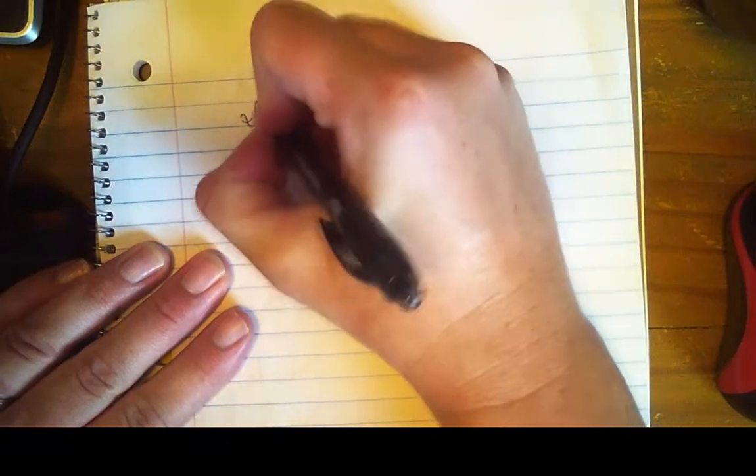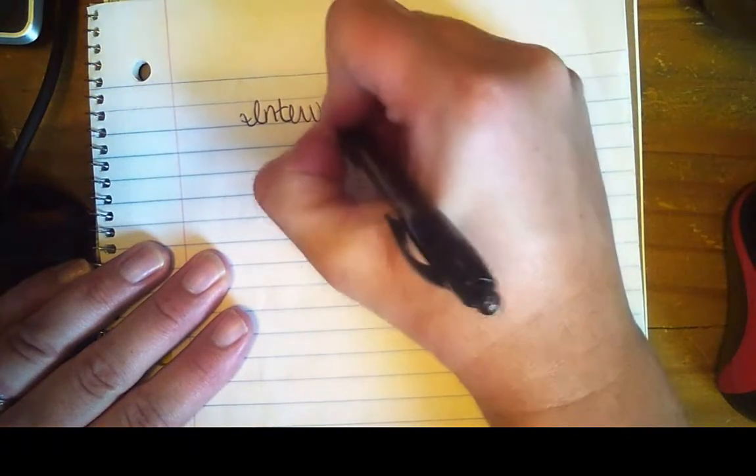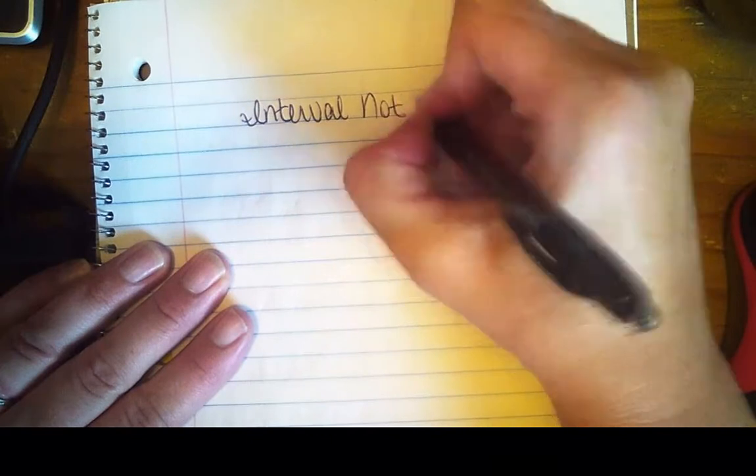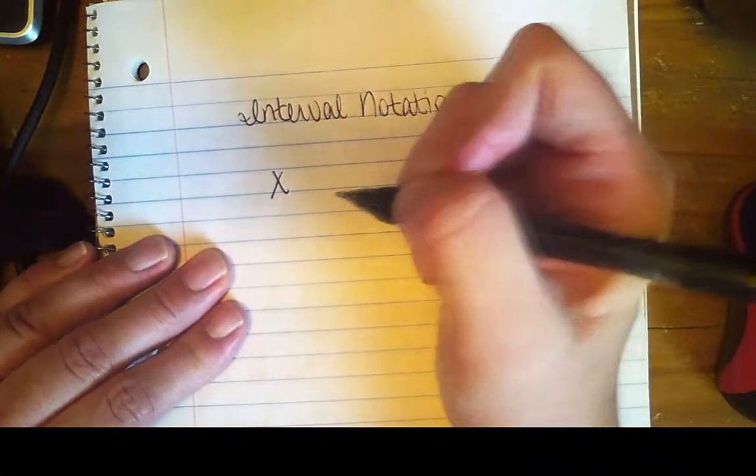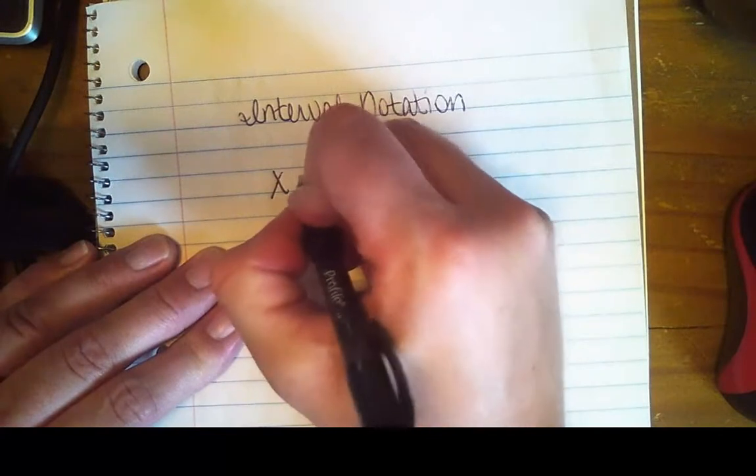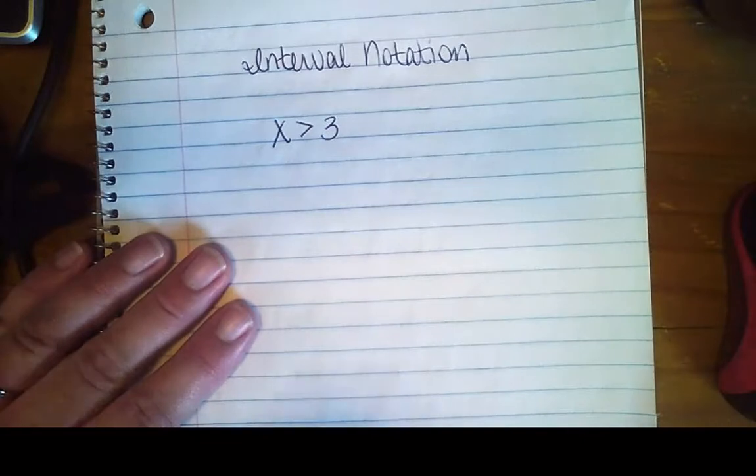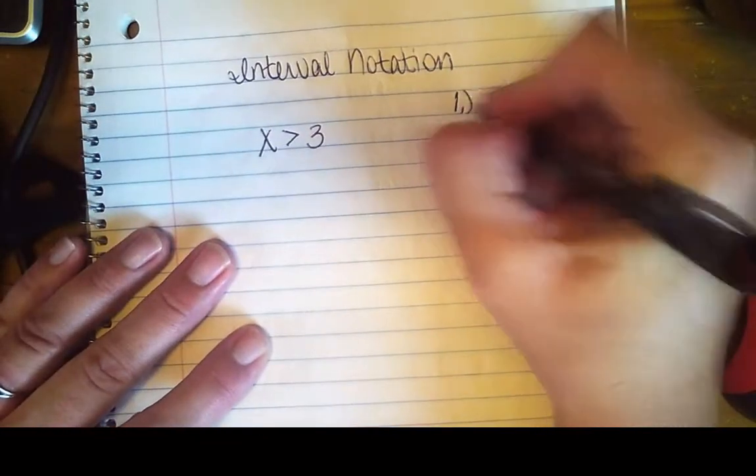All right, before we dive into chapter 4, I want to do a quick review on interval notation. What you've used in the past, and you may remember interval notation, if I have something that looks like x is greater than 3, here are our steps. We're going to look at the inequality.